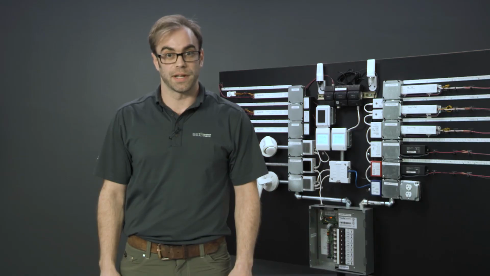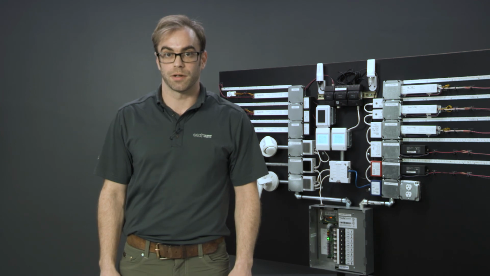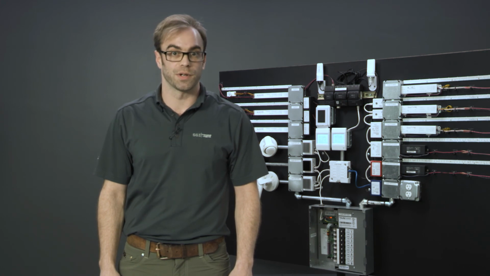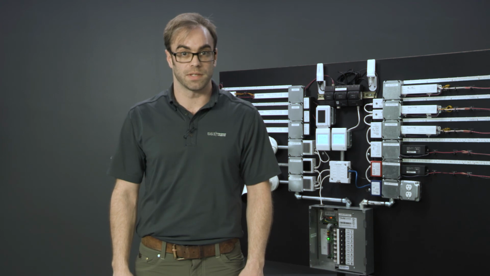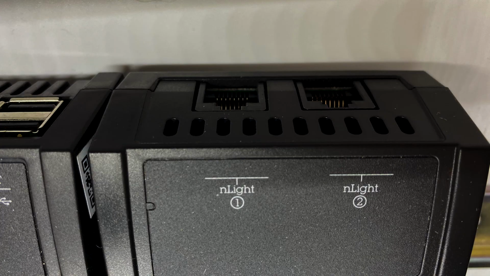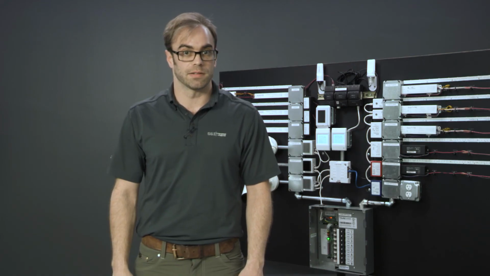Let's take a closer look at the Eclipse. Its enclosure will have a transformer on the inside to convert 120 volts down to 24, which will power the unit. There is a knockout in the enclosure in which you can pipe in high voltage. Let's talk about the multitude of ports the Eclipse has, starting with the 2 nLight ports. These are the ports you would use to connect nLight bridges back to the Eclipse controller. In many cases, only one of these ports gets used.